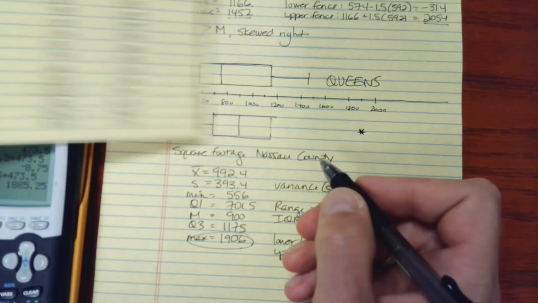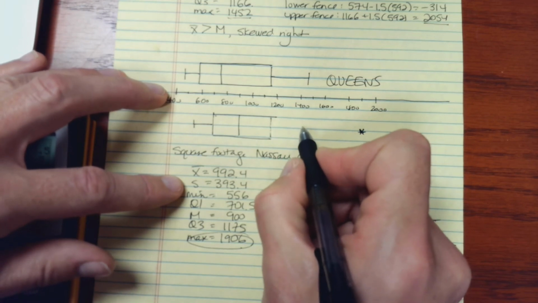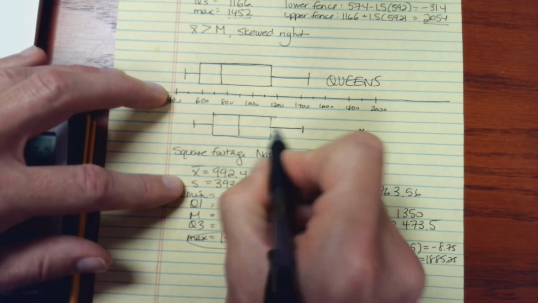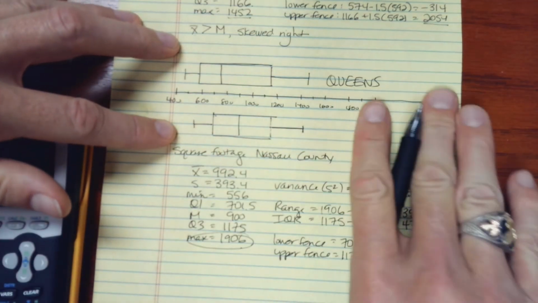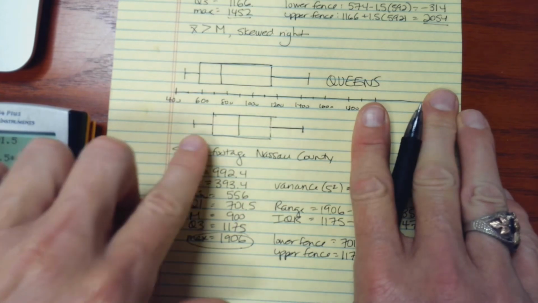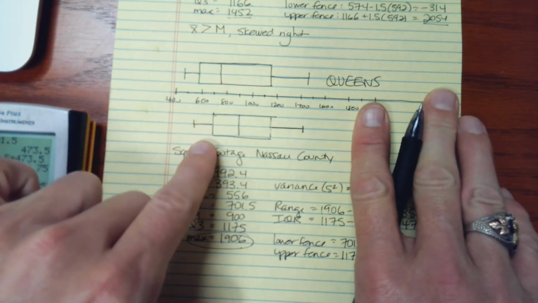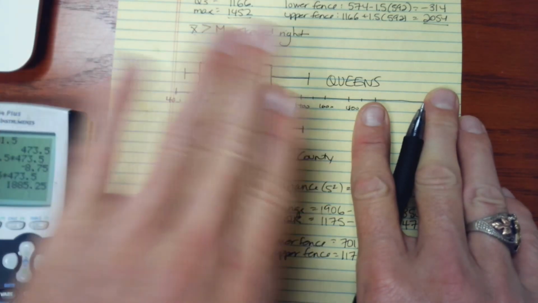So 1429 would be about here. Now, without this outlier, this is a fairly symmetric distribution. The whisker on the left is similar to the whisker on the right, and you could fold this over on top of itself.